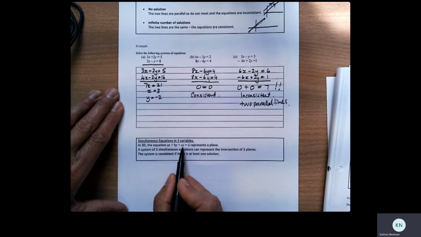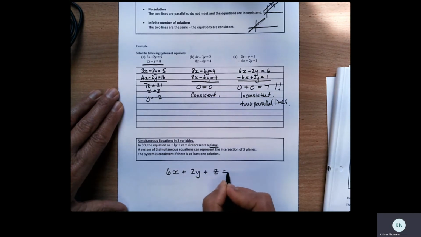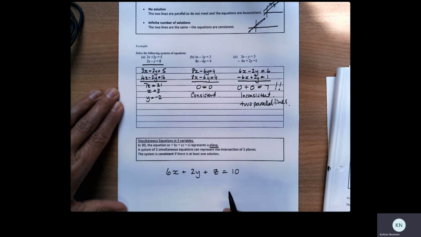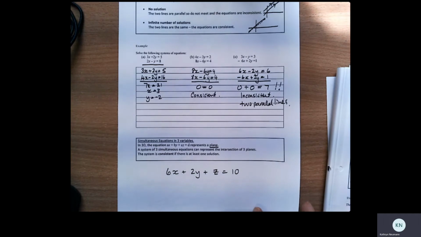Now, in 3 dimensions, we've got some different options. In 3 dimensions, ax plus by plus cz equals d represents a plane. And when we do more work on vectors, we will understand this a bit better. So if I had 6x plus 2y plus z equals 10, that is a plane in 3 dimensions. So if I've got a system of 3 simultaneous equations, that can represent the intersection of 3 planes. And the system is consistent if there is at least one solution.